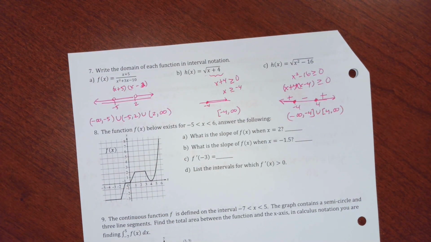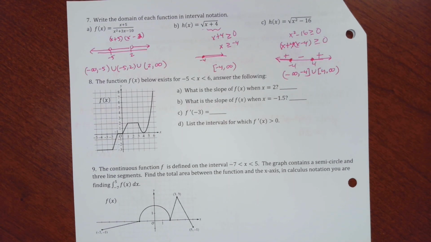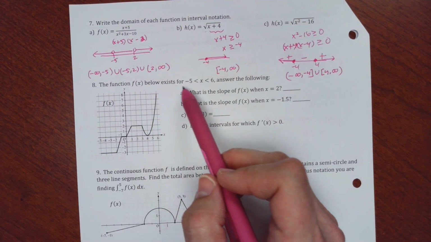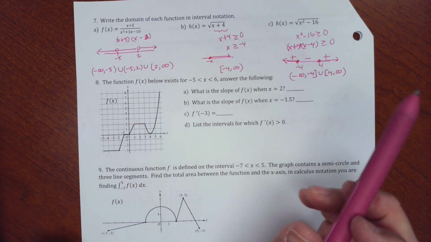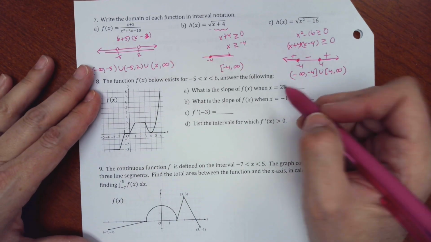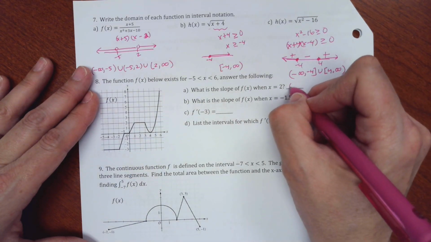Okay, all right, so number 8, getting into some calculus things. In number 8, this function below exists for -5 to 6, so it stops here and there. It's not going off to infinity, remember. So what's the slope at 2? So I go to 2, there's my graph. Oh, it's a flat line, so 0.